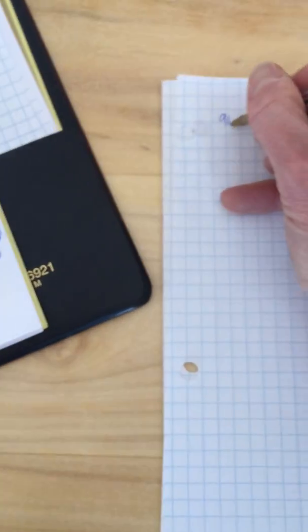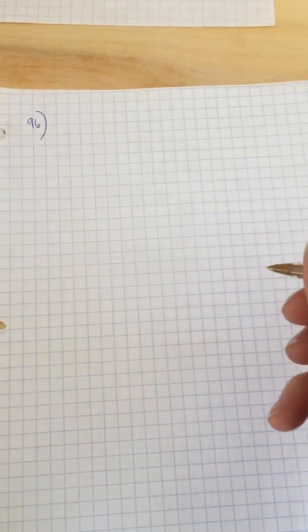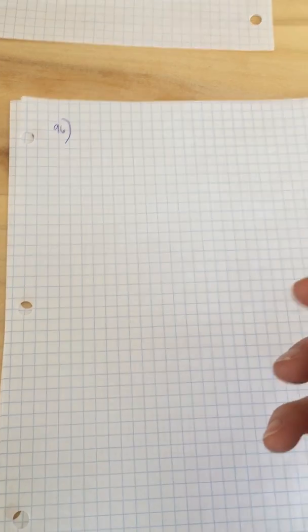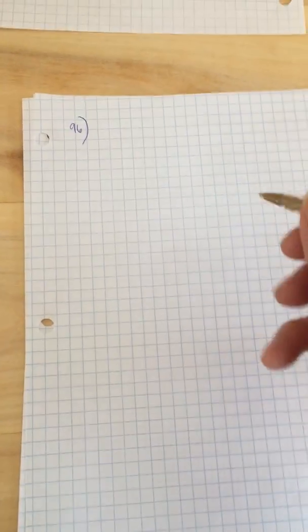So I'm going to skip to problem 96, which I didn't explain quite correctly. Problem 96 was about what the slope in the lawnmower problem represented and what the y-intercept meant.